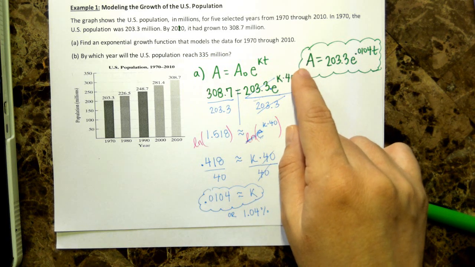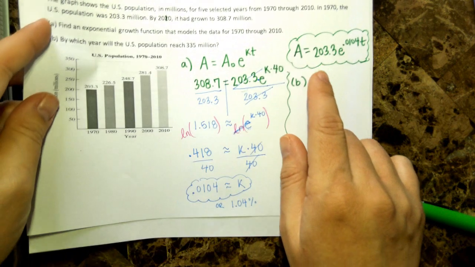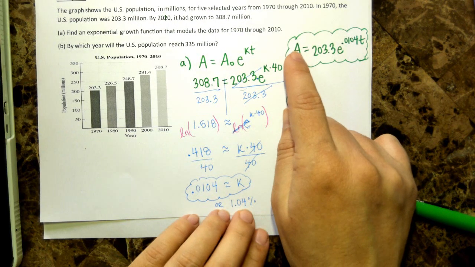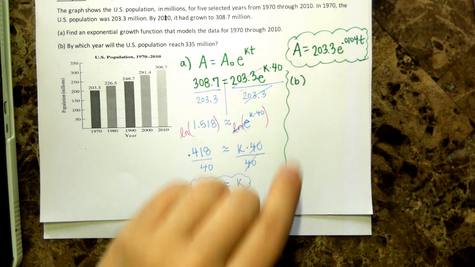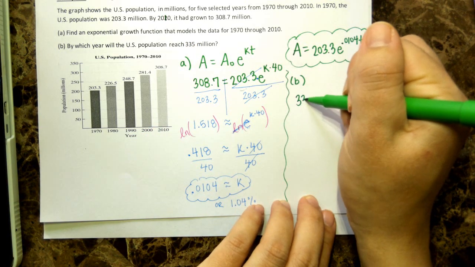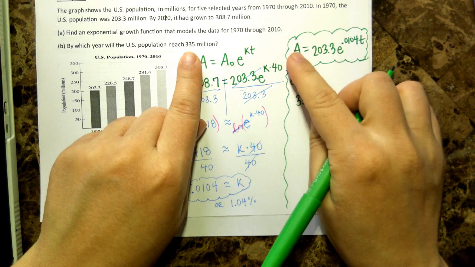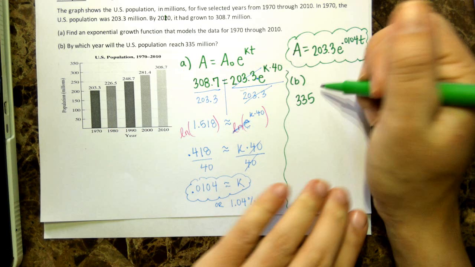Now remember, capital A, like I said earlier, is the ending amount. So pretty much what they're asking is, when will your capital A or ending amount be 335 million? Well, we don't know, but we can plug in 335 million for capital A, because that's what we want the ending amount to be. Well, that's what the question's asking.